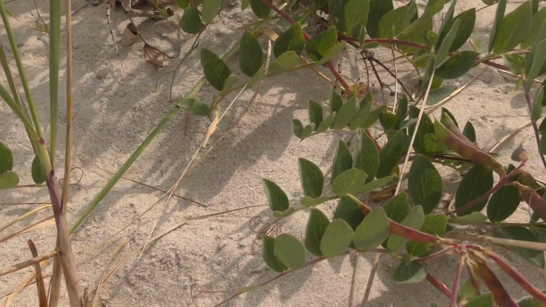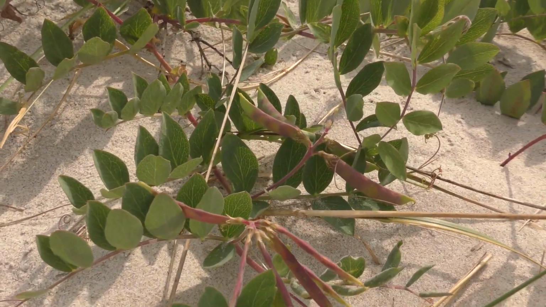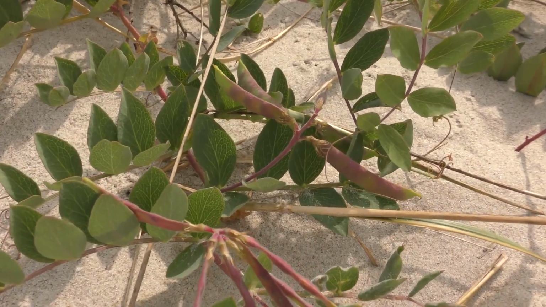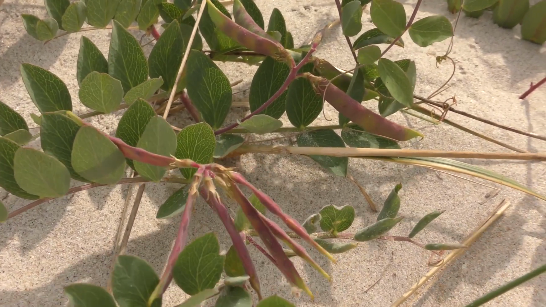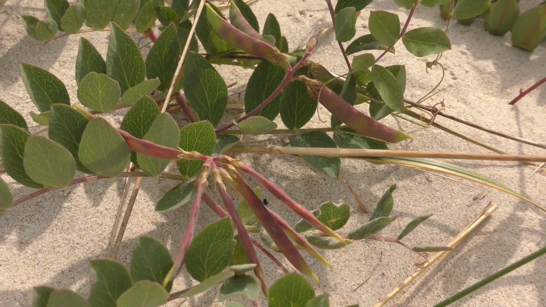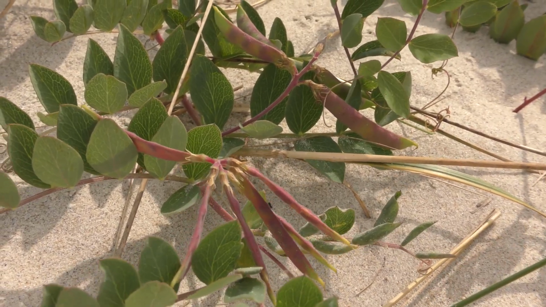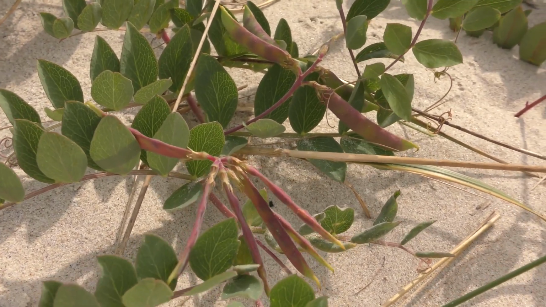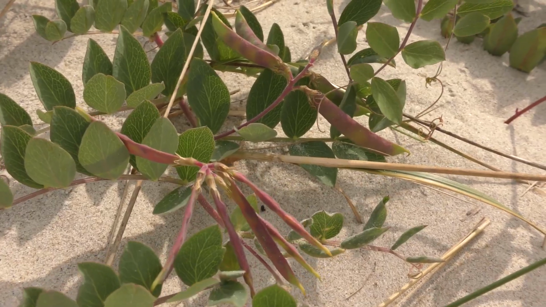They have a purple flower in the springtime, and they also provide food for the animals that are here in the dunes by making this pea pod, which is what it gets its name from. Those are edible, and some of the animals can use them as they're searching around for food.